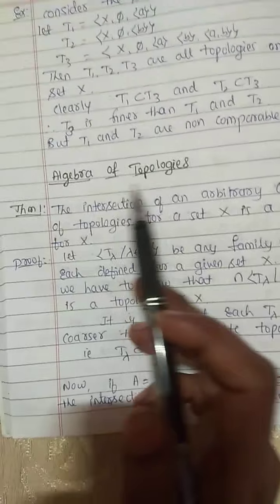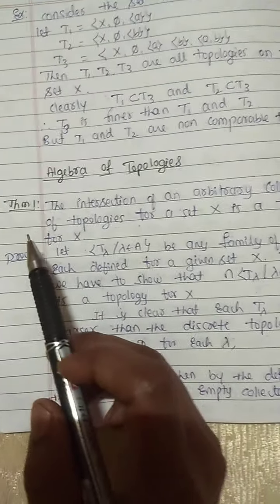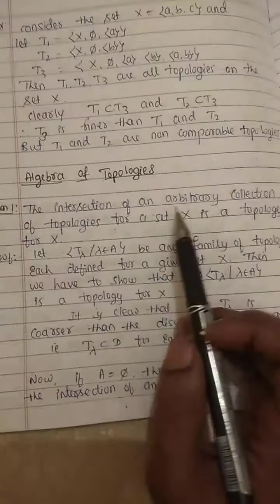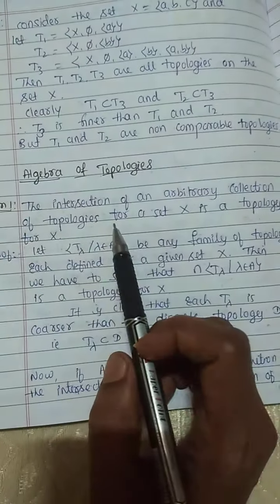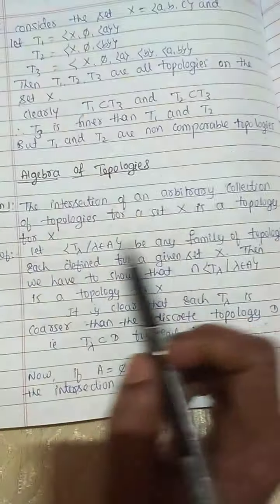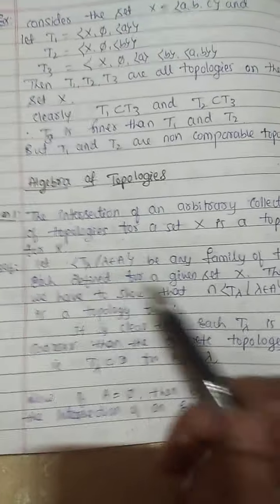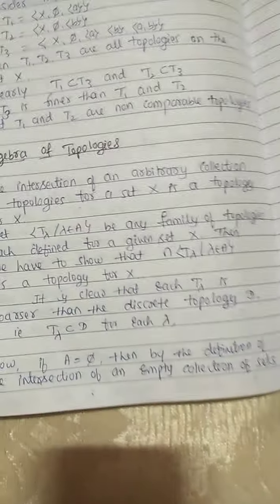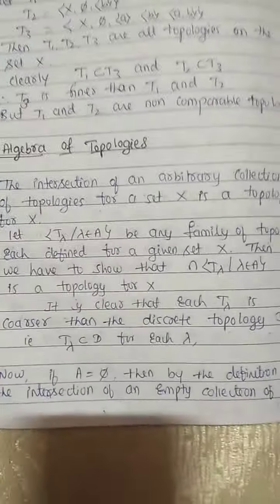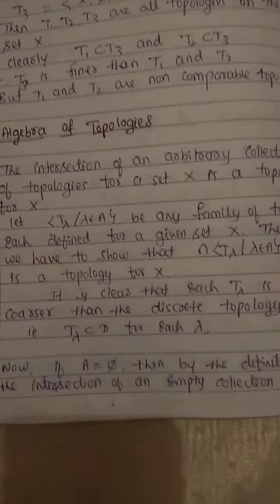Okay. Algebra of topologies. Theorem: the intersection of an arbitrary collection of topologies for a set X is a topology for X. This is nothing but the intersection of any number of topologies of a set X is also a topology.